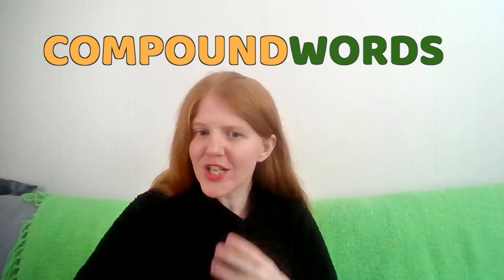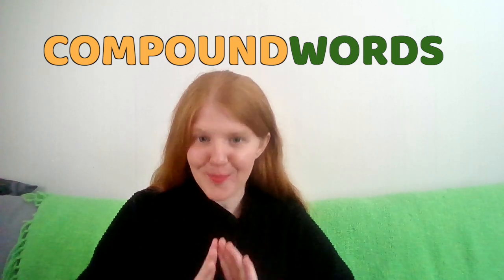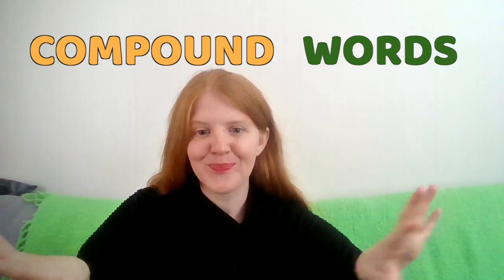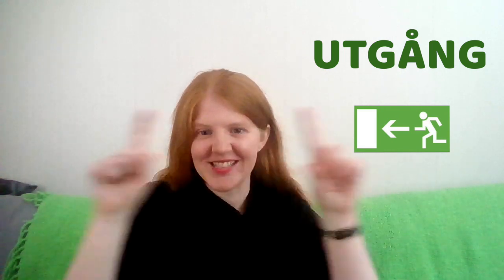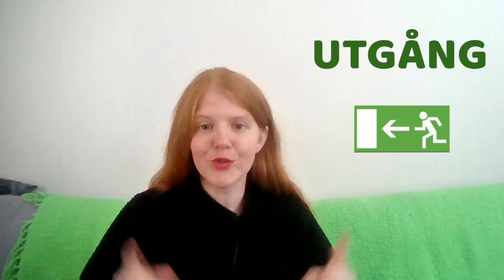Another situation that you can kind of count as an exception of the rule is in compound words. But it actually isn't an exception. It's just that you need to see the compound words as different words. So, for example, we have the word utgång. Utgång is how we say exit in Swedish. Exit for people. You can see it on signs, for example, in the metro and the underground. And the word utgång actually consists of two words put together. We have ut and then we have gång. It actually means out walking or out path. It depends how you see it.